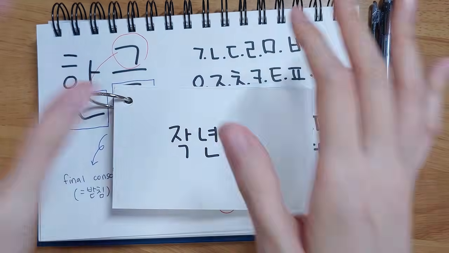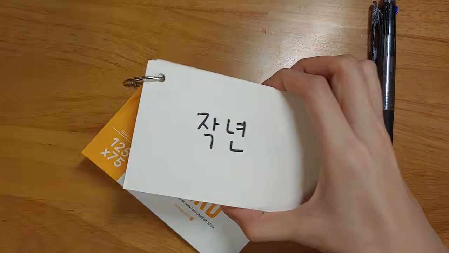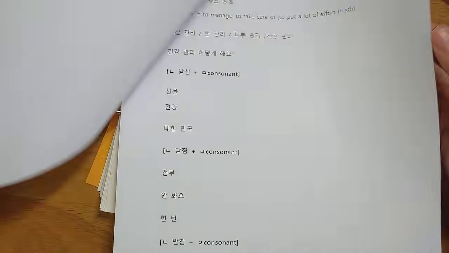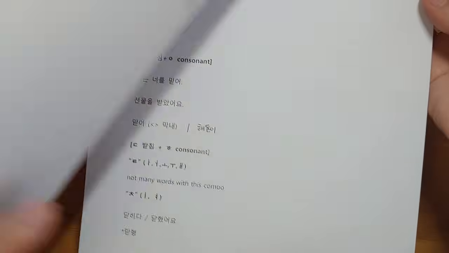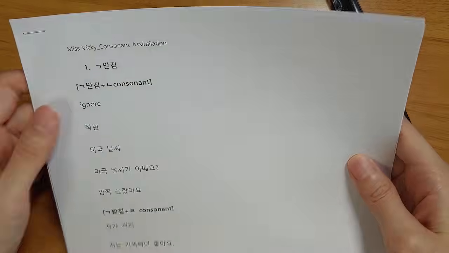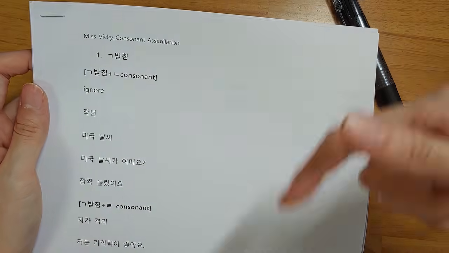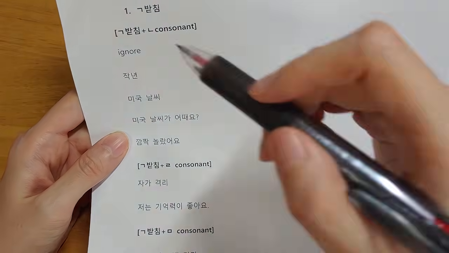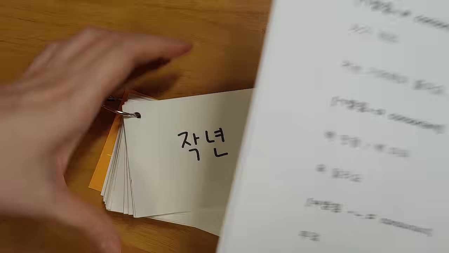So now let's really start the lesson, guys. I have the whole list of consonant assimilation rules here, and this same, maybe a little revised version of the file will be uploaded on my website. I will link it in the description box below, so you can print it out when following this lesson. That will be very helpful when you want to take notes on how to pronounce it or what the meaning of each word is.